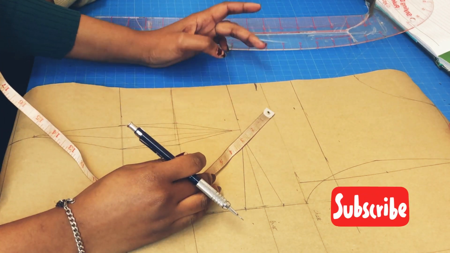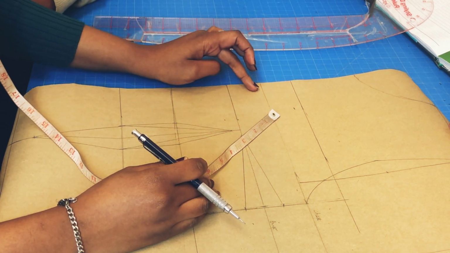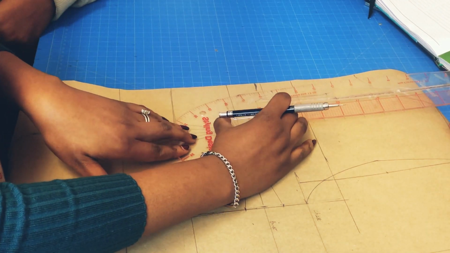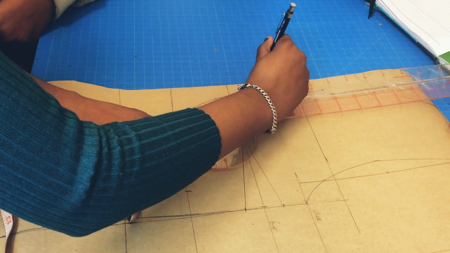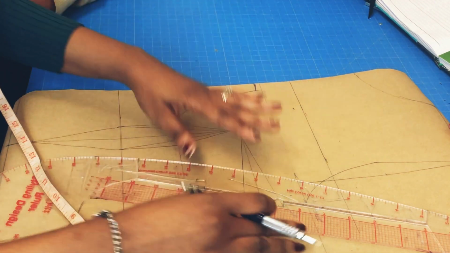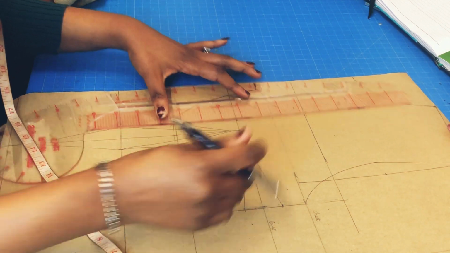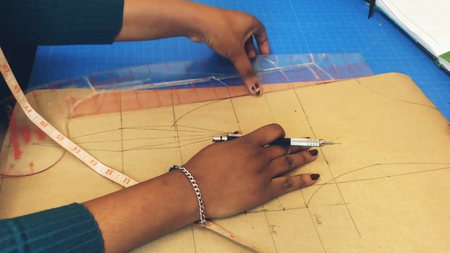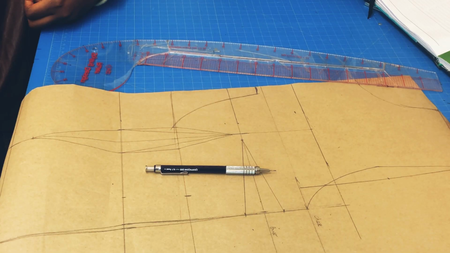Now from that point, you're just going to draw a curve all the way to the under bust line. So you're going to get your curve ruler and then curve from that point to your under bust line, just like the way I'm doing it. Then after that, you're going to draw a straight line to the top of where your bustier is going to start from, because we are going to still manipulate that point.